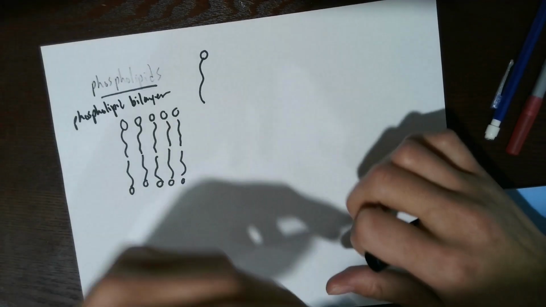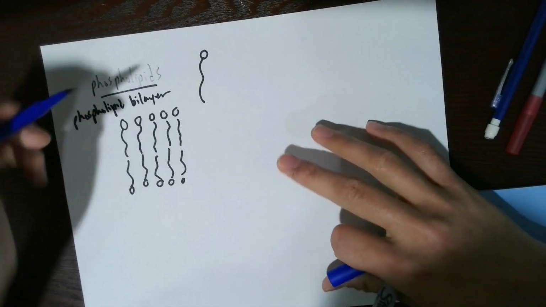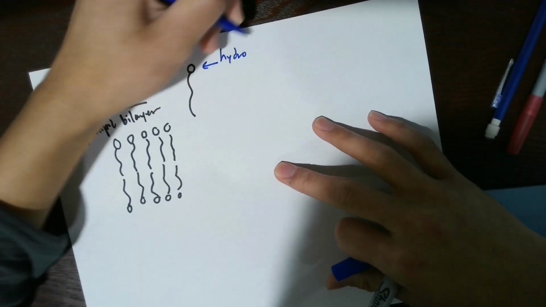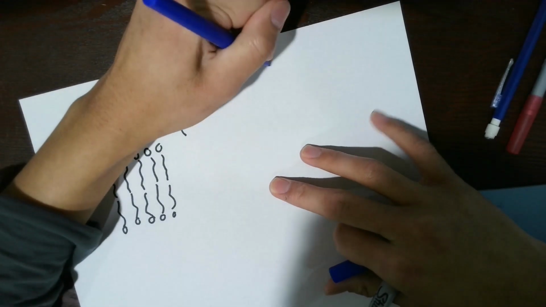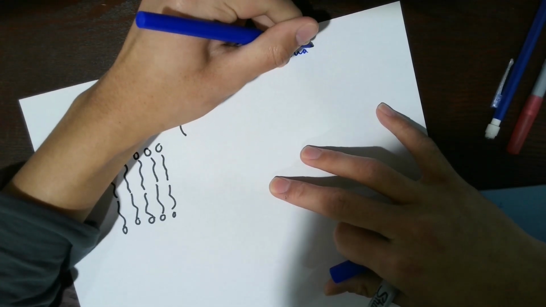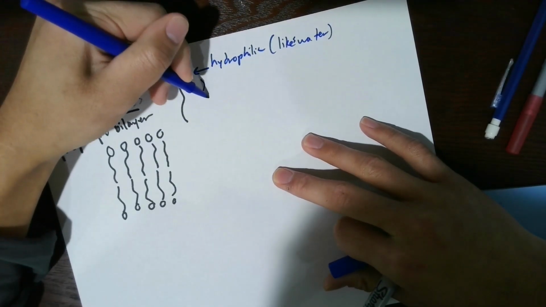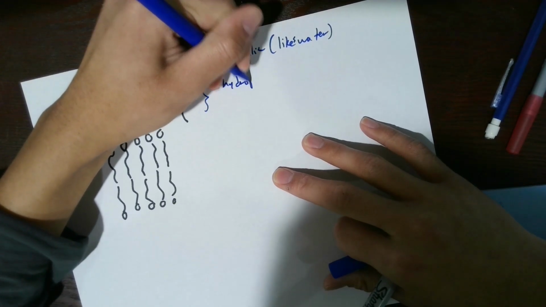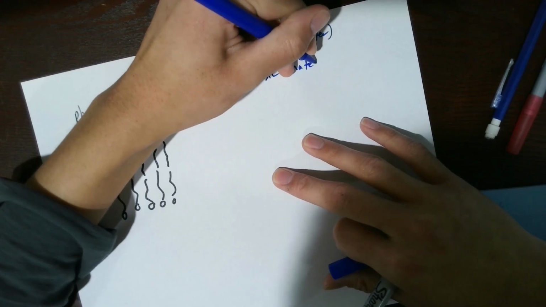Now, an important distinction to make with phospholipids is that the head here is hydrophilic, which means it likes water. The tail here is hydrophobic, and that means it hates water.